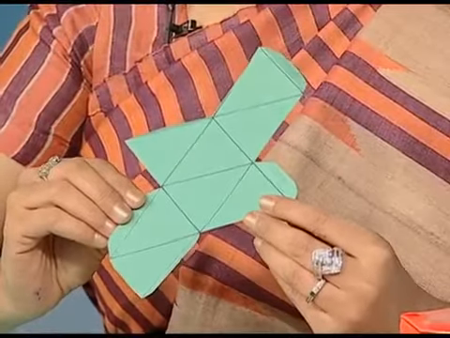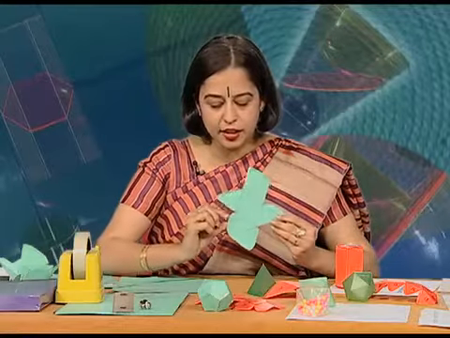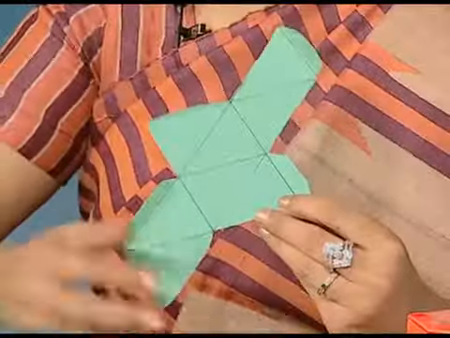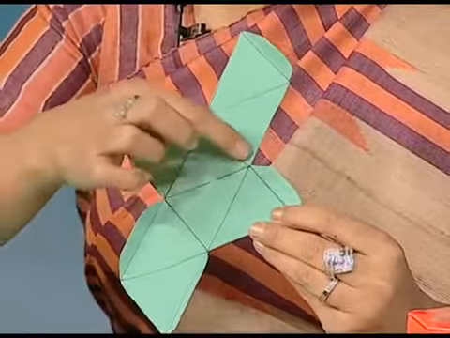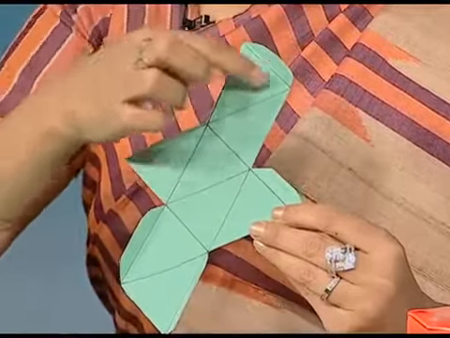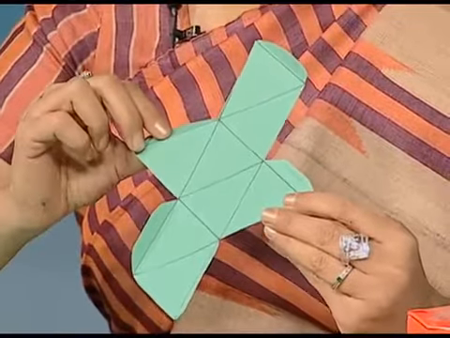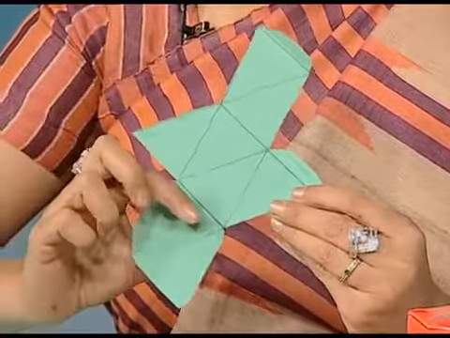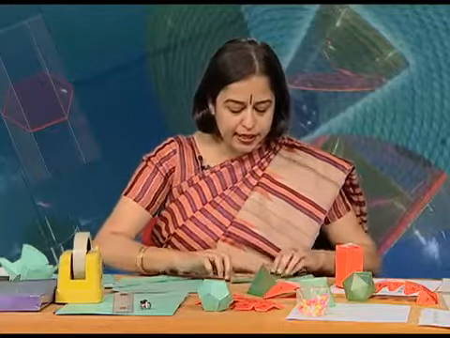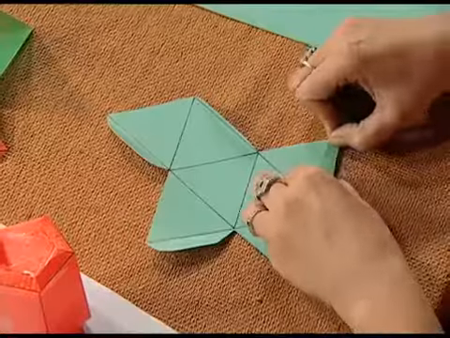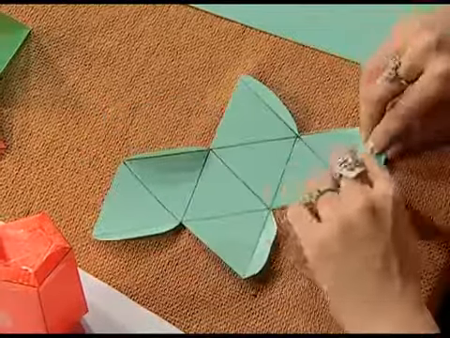Now, you can see the flaps here and you can see some lines drawn on this net. You have to fold along these lines. So, let us make the folds. Like this, you have to fold along the lines.